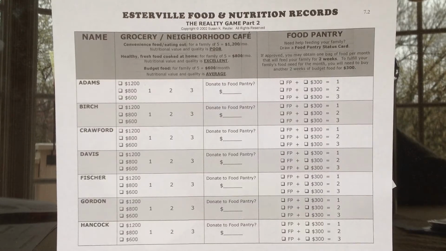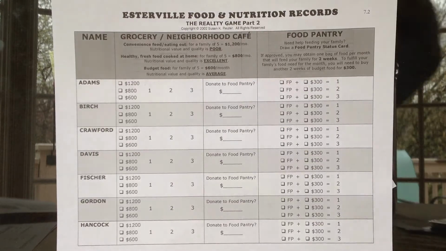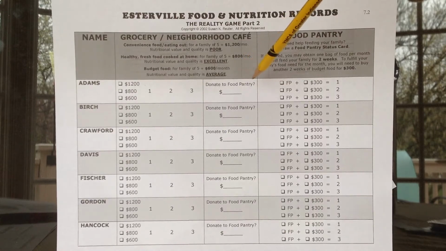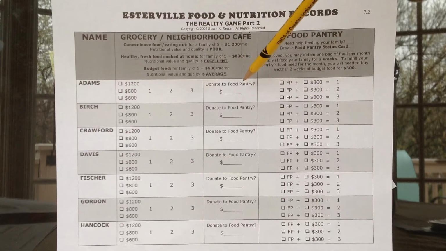They'll also have the opportunity to donate. The food pantry in town is always needing donations. They're always needing help in providing food for those that can't pay for it themselves. So if the student is so inclined, they can donate to the food pantry. This is obviously optional. They would need to donate in multiples of 100 because that's the only kind of currency we have in this game. So you would take the money and write down the amount that they donated.